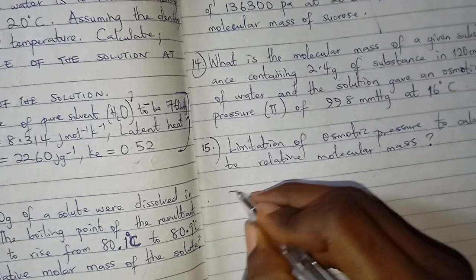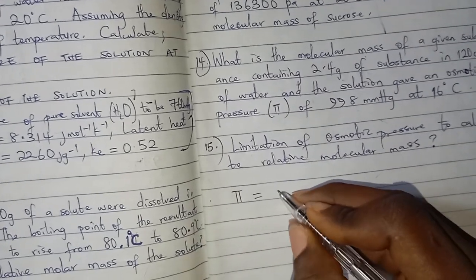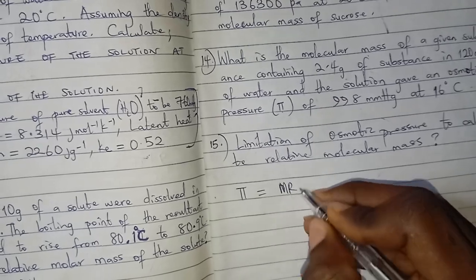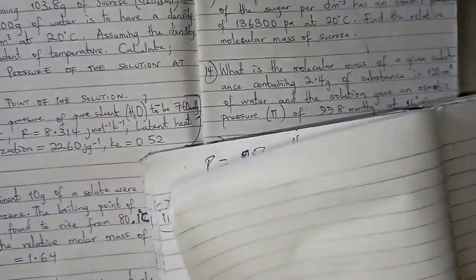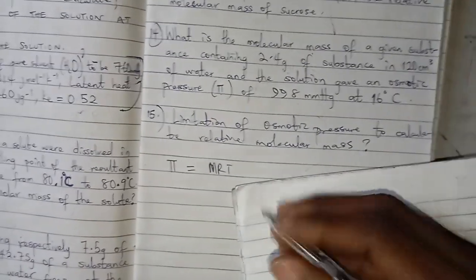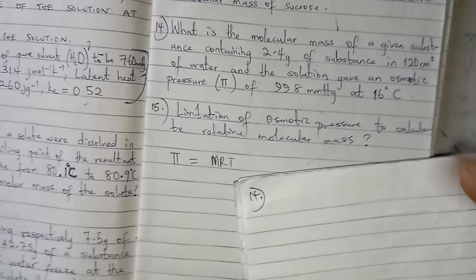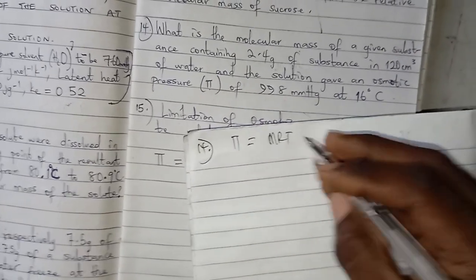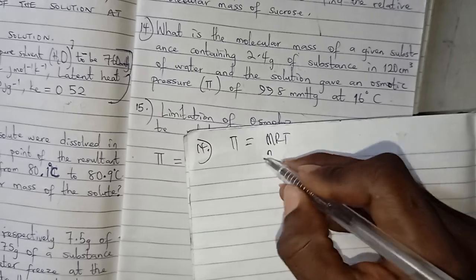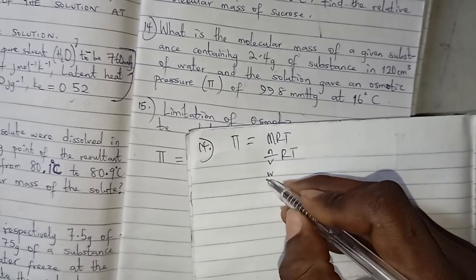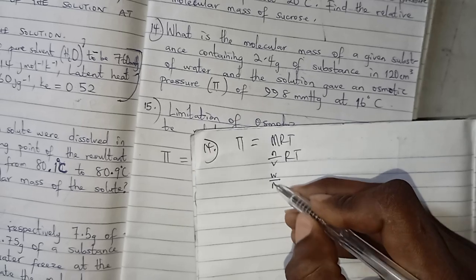Let's first remember that osmotic pressure is equal to MRT. Let's use this. That is question 14. Osmotic pressure is equal to MRT, and inside here I have n over V RT. Inside mole I have W over M.